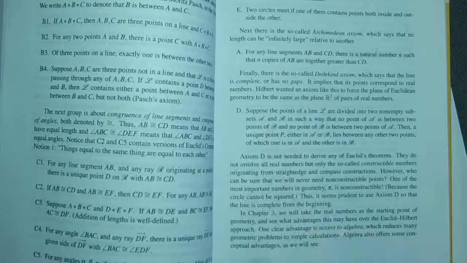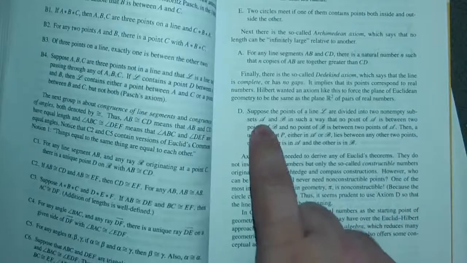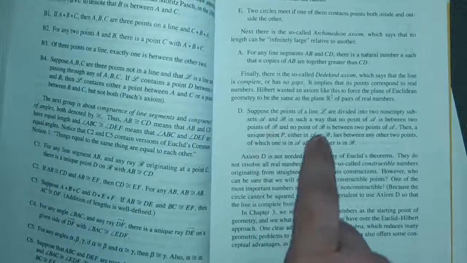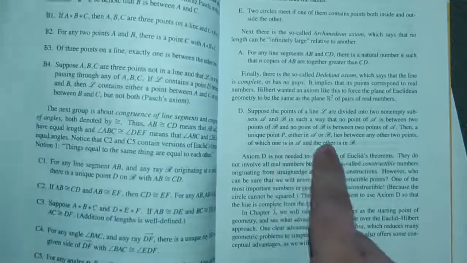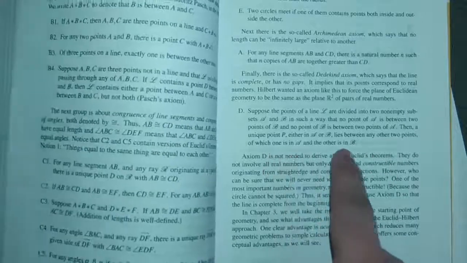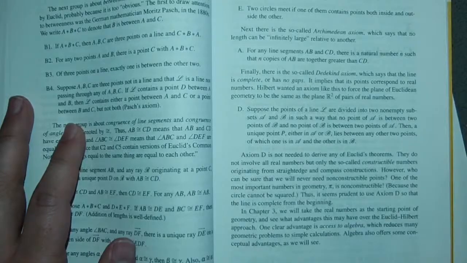Okay, and so what does this statement say? It says, suppose the points on a line L are divided into two non-empty subsets A and B in such a way that no point of A is between 2 points of B and no point of B is between 2 points of A. Then a unique point P, either in A or B, lies between any other 2 points, of which one is in A and the other is in B. That seems really, really confusing, and it kind of is. You have to think about this pretty hard. What this is saying, though, is that there's no gaps, okay?